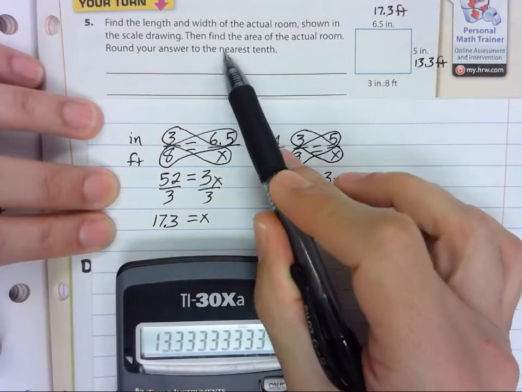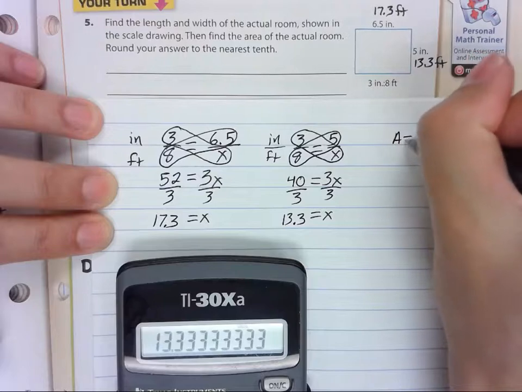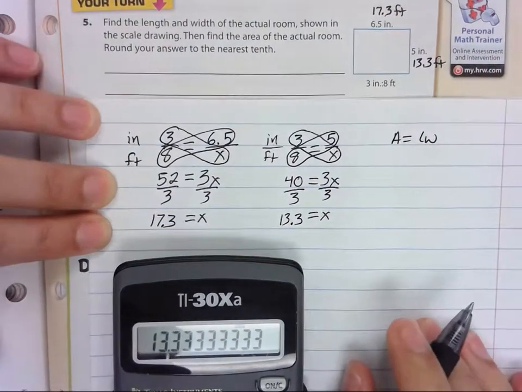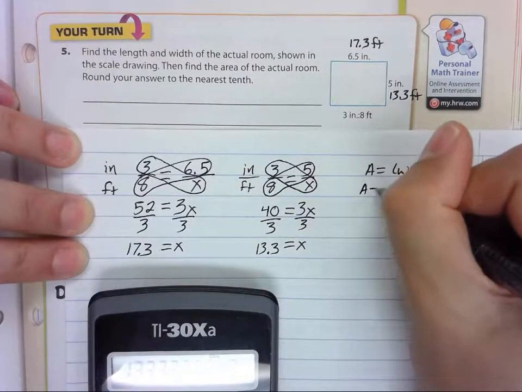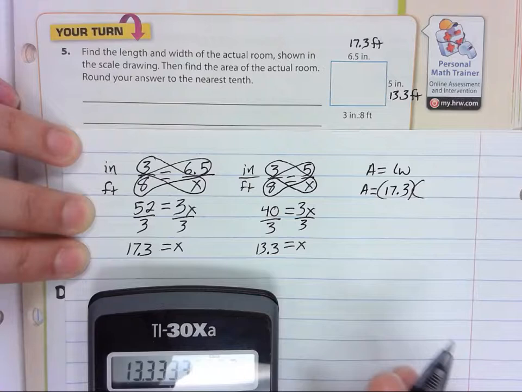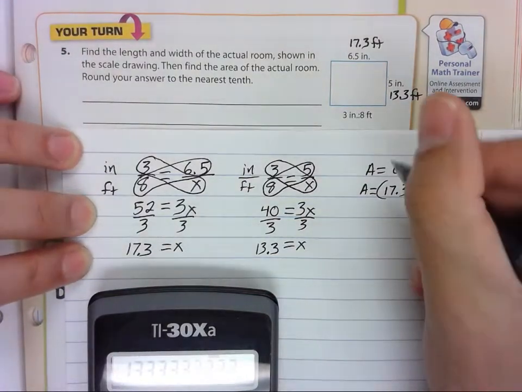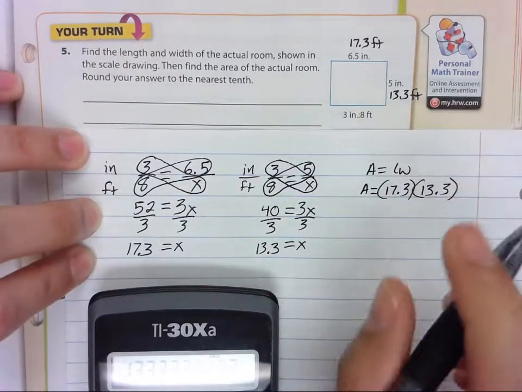We're not done because the question says to find the area. Area equals length times width. The length is 17.3, and we need to multiply that by the width, which is 13.3.